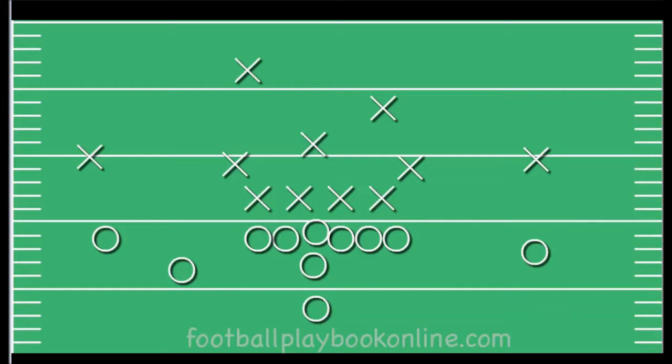So let's draw the football. So the football starts here, always with the center. The center gives the ball to the quarterback, and as soon as the center moves the ball, the play starts. As soon as that ball is in motion, the play starts. So that's an important concept to know.